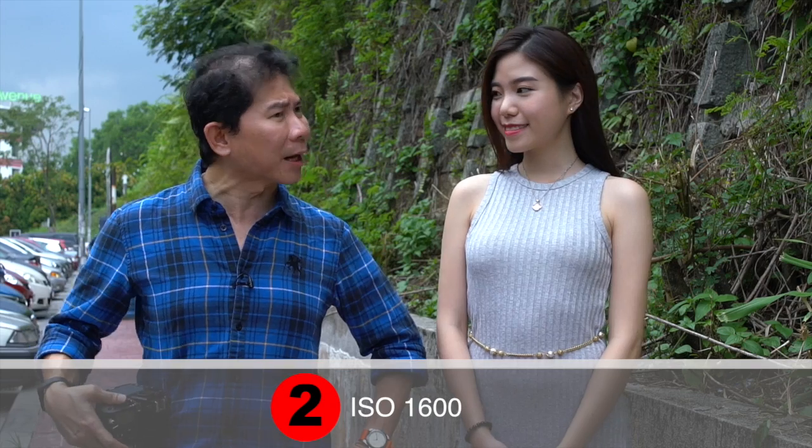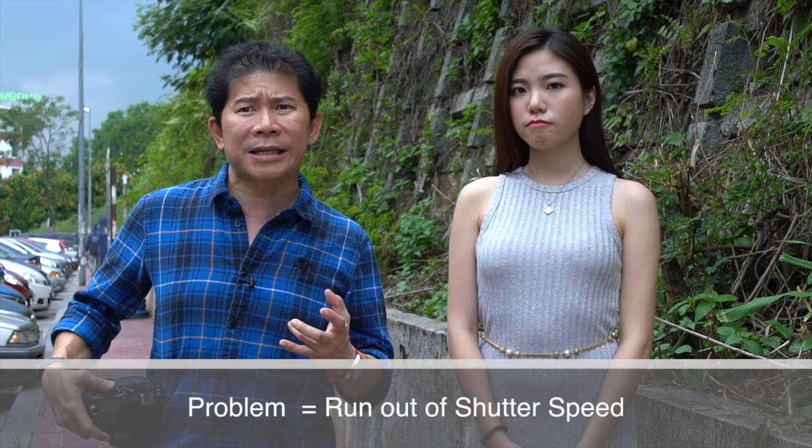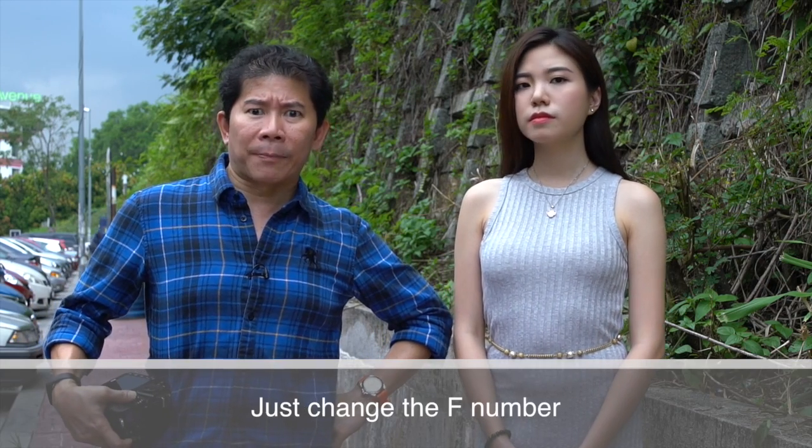We are now outdoor. Let's do the 3 sets of ISO. It's 4 p.m. now. Very bright. ISO 200, 1600 and 6400. But let me expect the problem that we're going to have. We're going to run out of shutter speed because at 6400 ISO, even at 8000, I think the only thing we can do is change the F number. So if that happens, don't blame me.